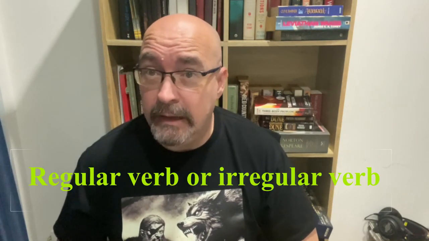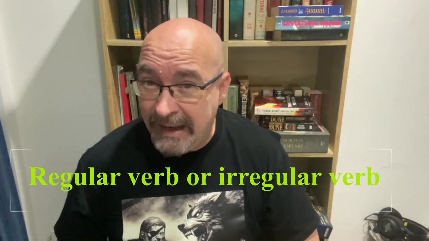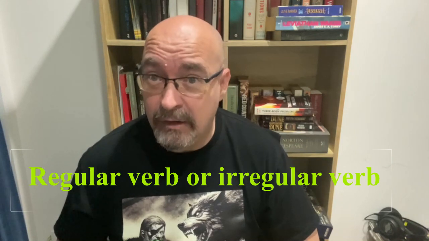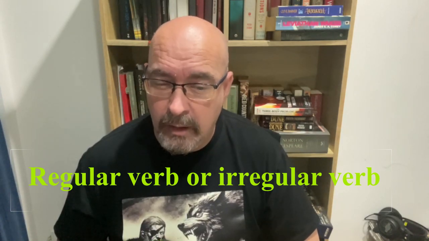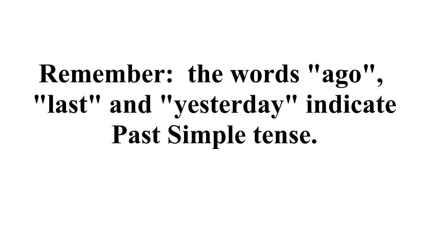Or verb ed. So what's the difference between a second verb or verb ed? Well, it depends on if the verb is a regular verb or an irregular verb. If it's on that list, go, went, gone, it's an irregular verb, and then you have to take the second verb. But if it's not on that list, then it's just a normal verb. And normal verbs, you add ed, like walked. Now, reminder, things to remember about past simple are these words: ago, last, and yesterday. If you see these words, we're talking past simple.